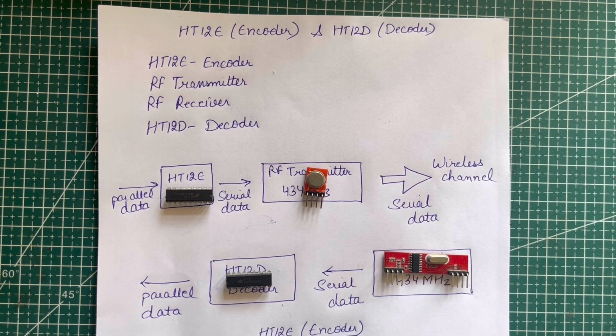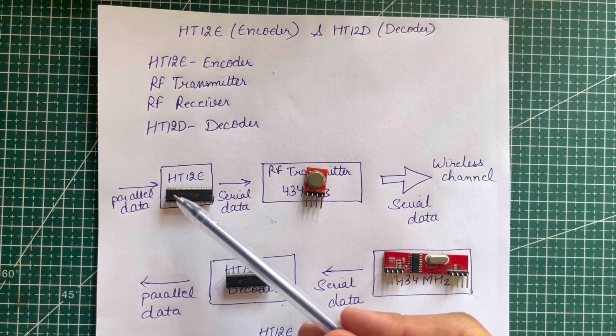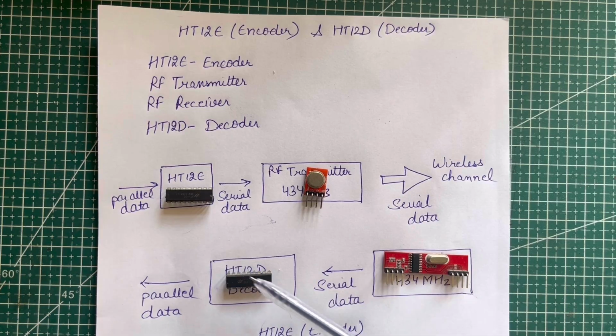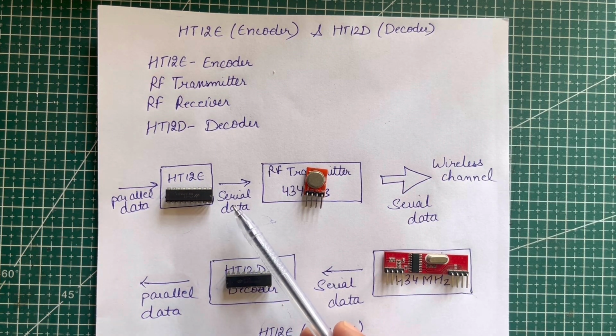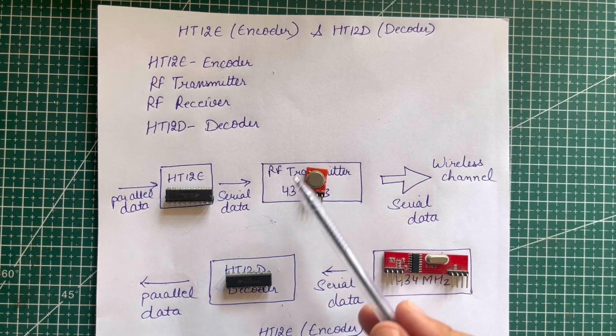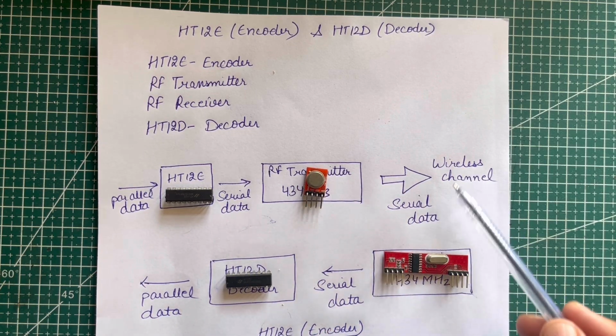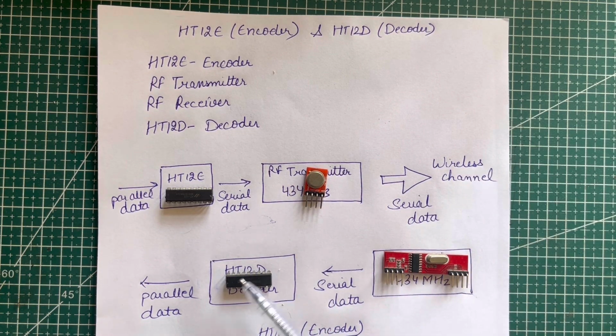In this video, you will see the working of HT12E encoder and HT12D decoder IC, which are commonly used in RF-based wireless communication systems. The HT12E converts 12-bit parallel data into serial form. This serial data is then transmitted using an RF module via a wireless channel. The HT12D receives the signal through the RF receiver and reconstructs the original parallel data after the address verification.